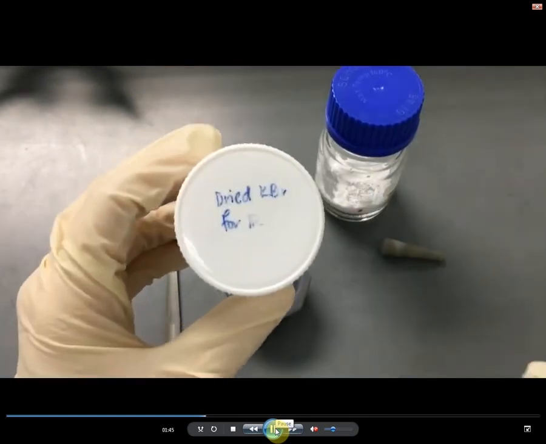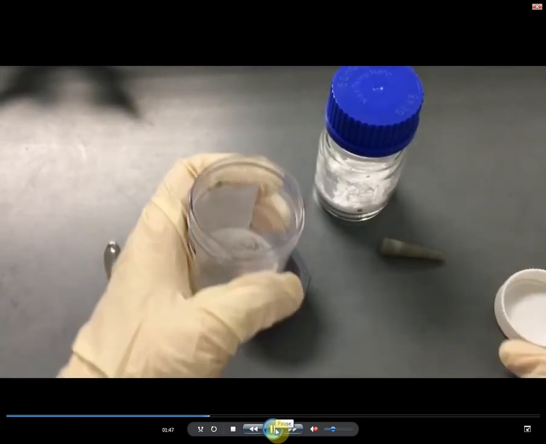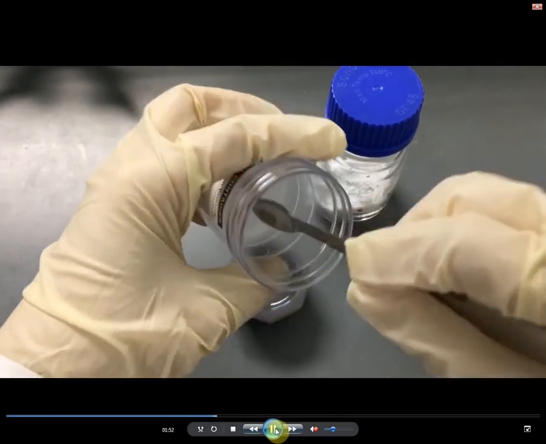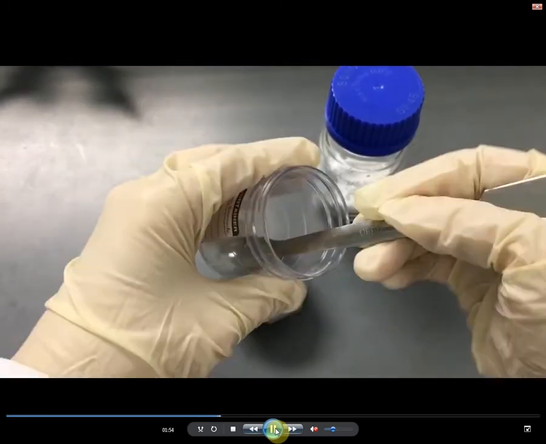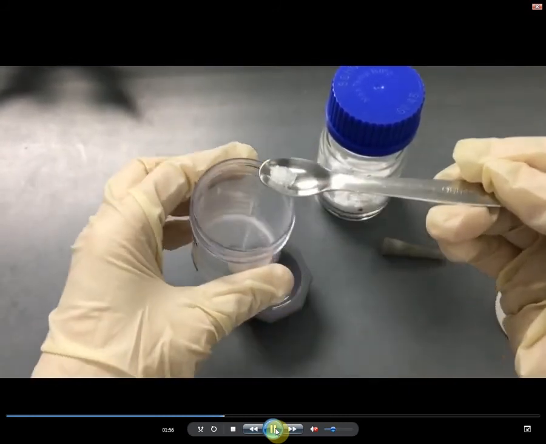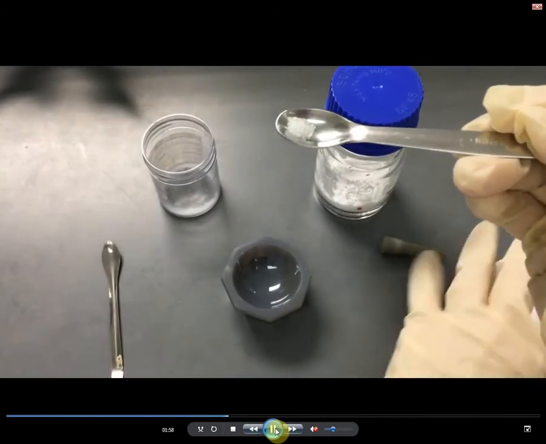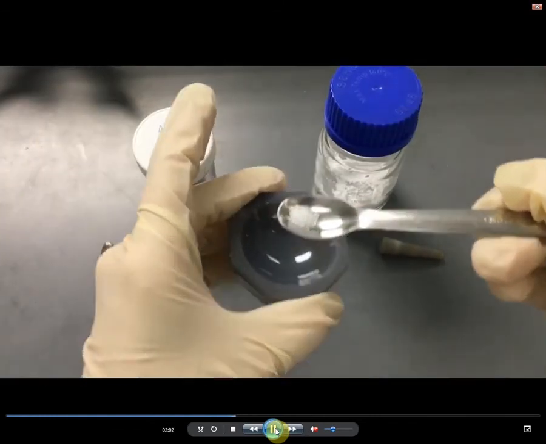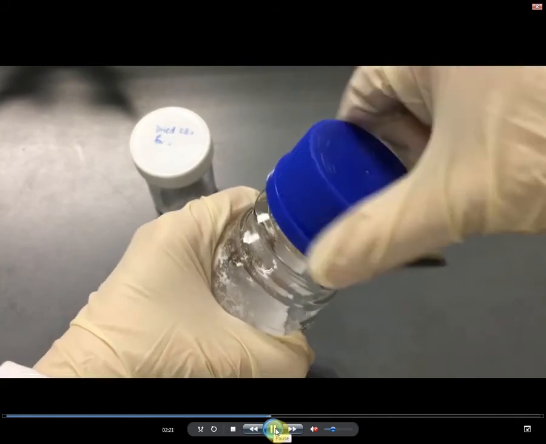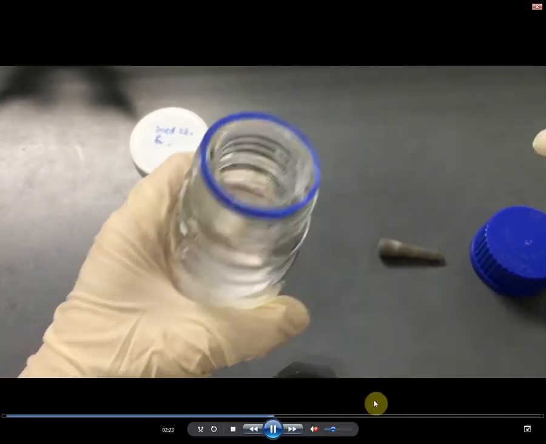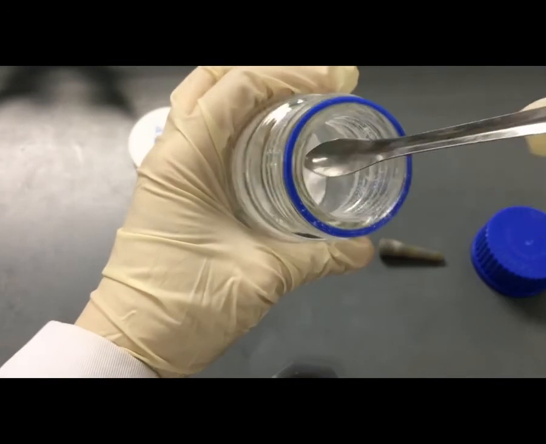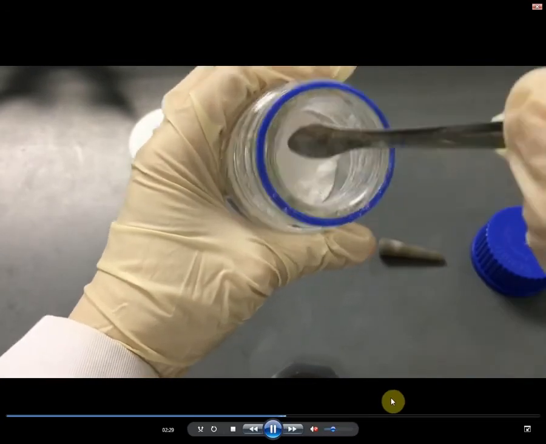Using a spatula, transfer about 15 mg of KBr powder into the mortar. Note that the KBr powder is hygroscopic, hence, please close the bottle tightly after use. Next, using a smaller spatula, transfer about 1 mg of test sample into the mortar.